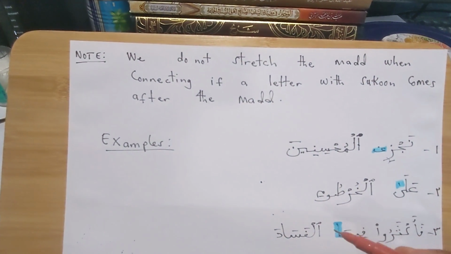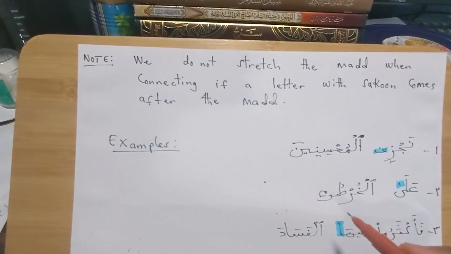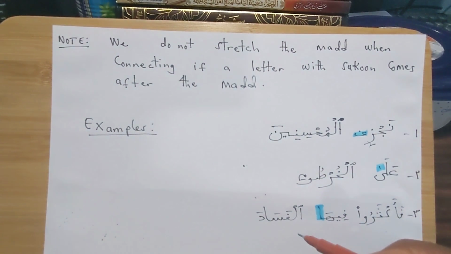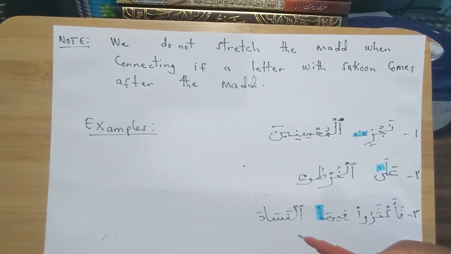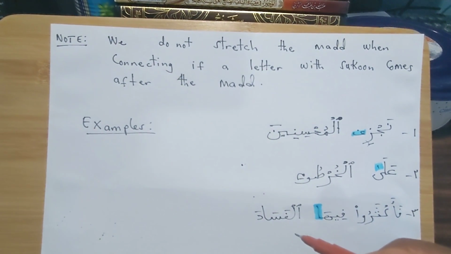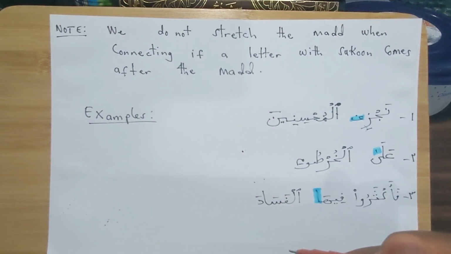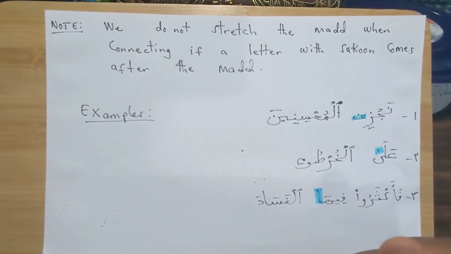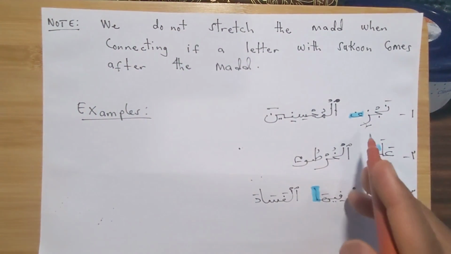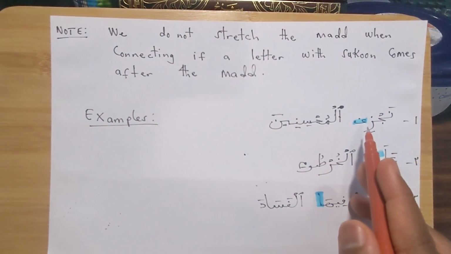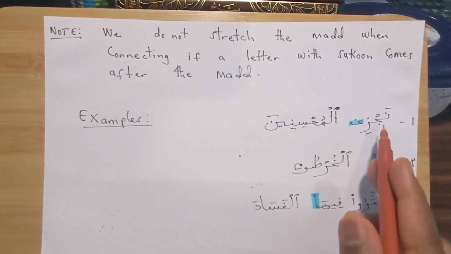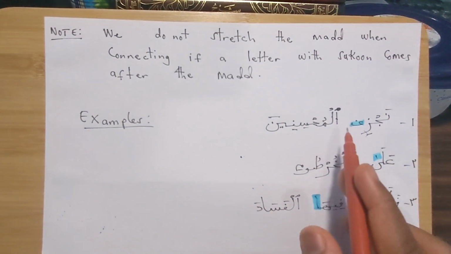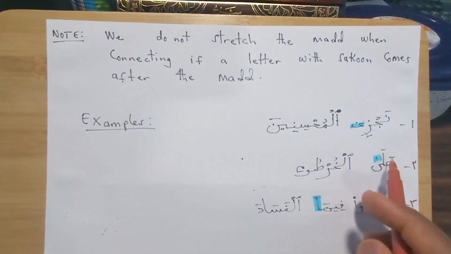if the letter that comes after the mad is a sukun, okay? So for example here, we have Najizi al-Muhsinin.